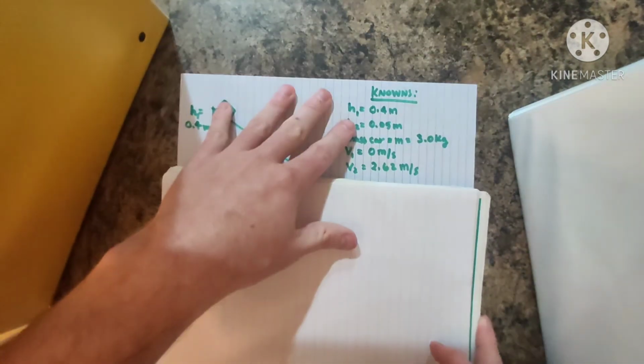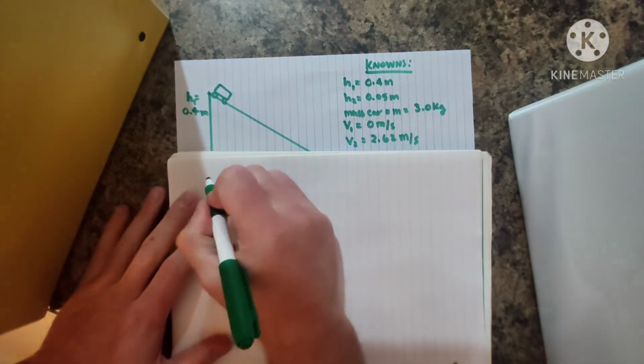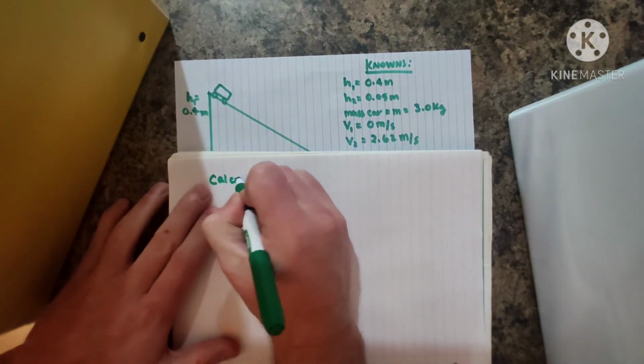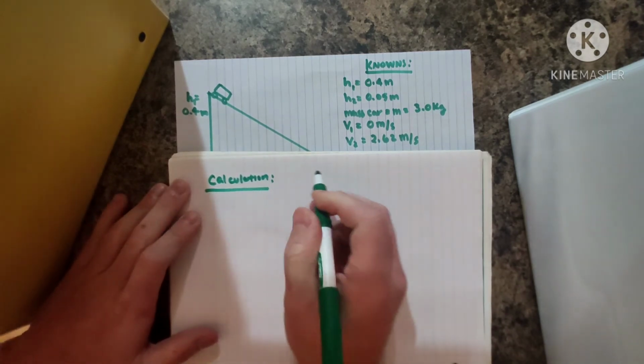Just need to see the knowns so we can do the calculation. And we'll write the question here.